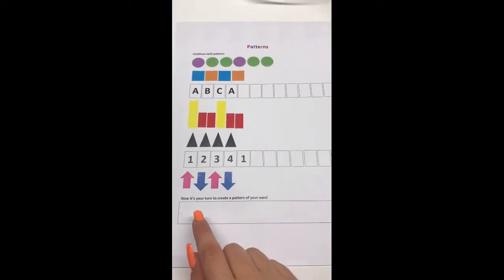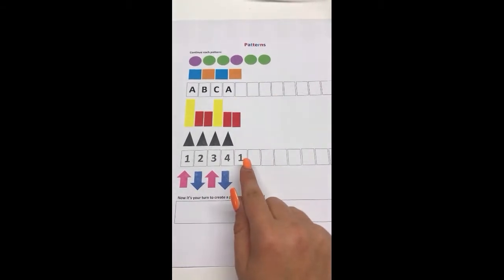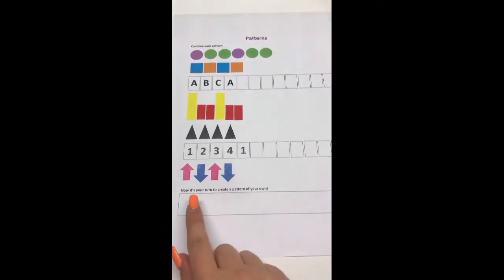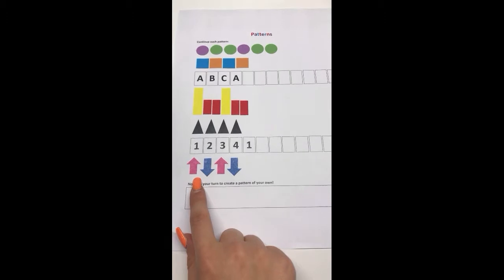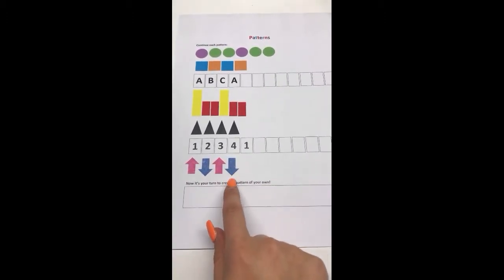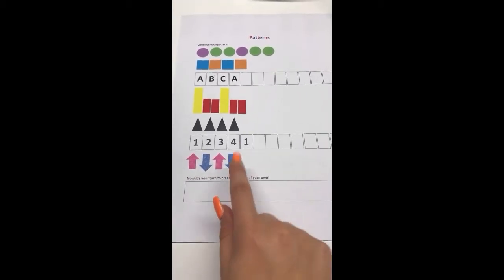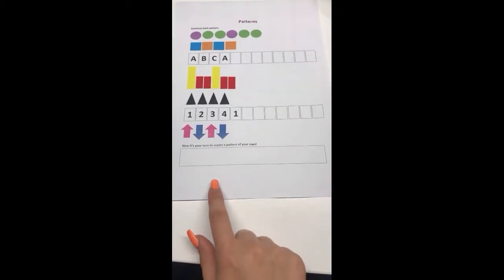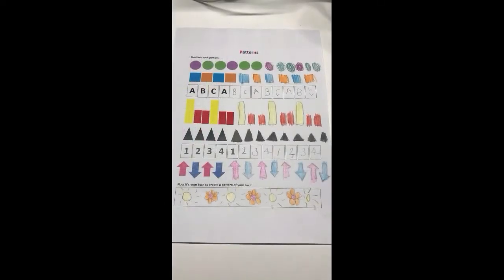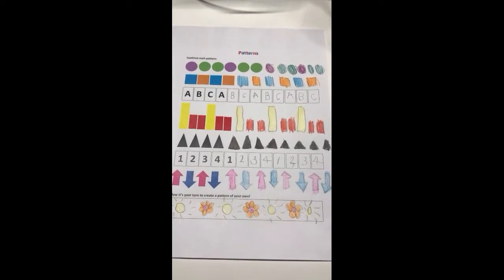The sixth pattern comprises of numbers from 1, 2, 3, 4 back to 1. The last pattern has 2 arrows, one facing up, one facing down, one facing up, one facing down, also with different colours. Lastly, the box on the bottom is where the students are free to create their own pattern. Here is an example of an above satisfactory Year 2 student's work.